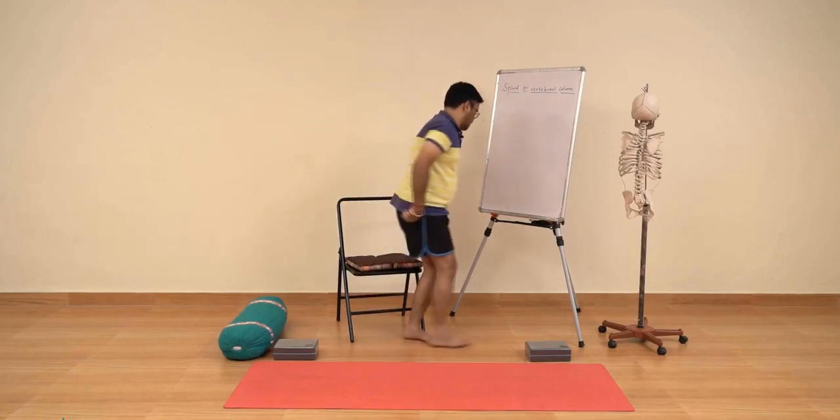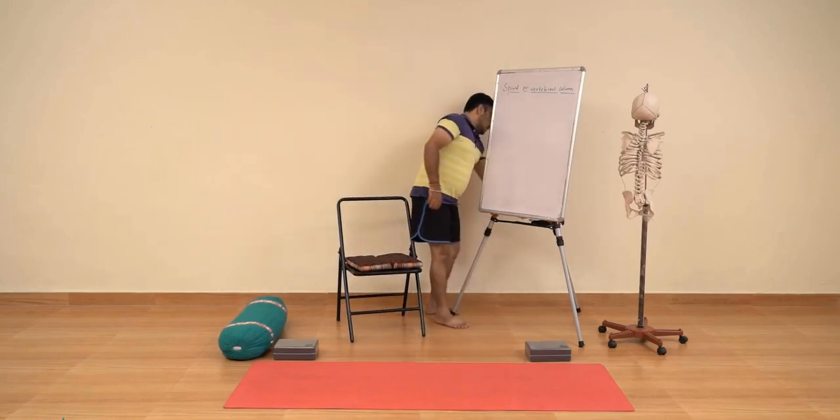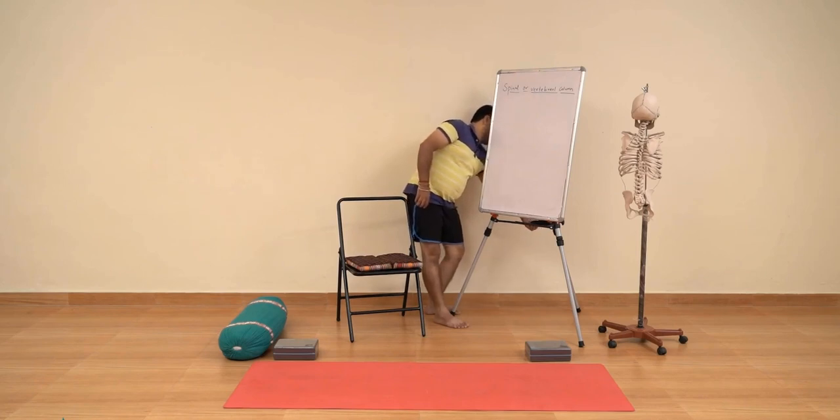So what do we need? A good, strong lower back. Not too strong, we need a little bit of flexibility too. But the lumbar spine is responsible more for stability. So let's talk about the lumbar spine. The next component is your lumbar.